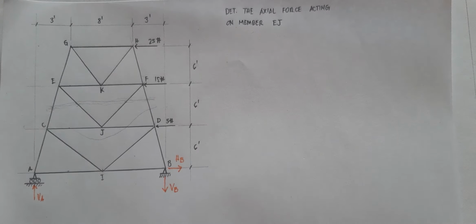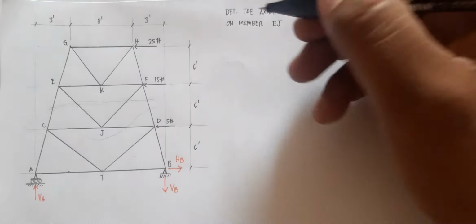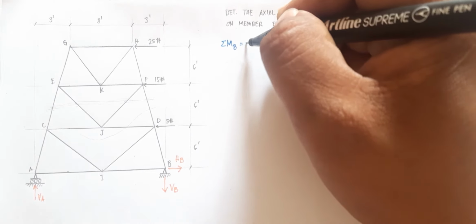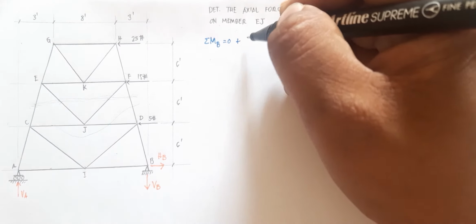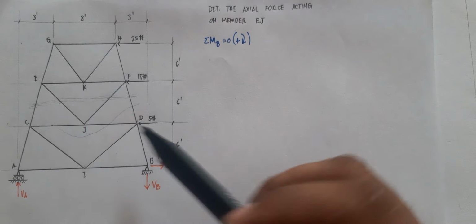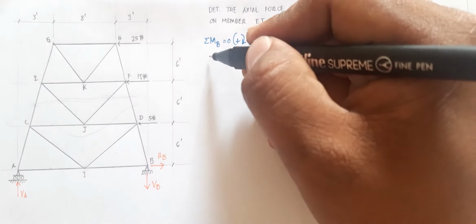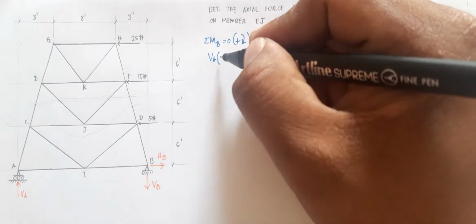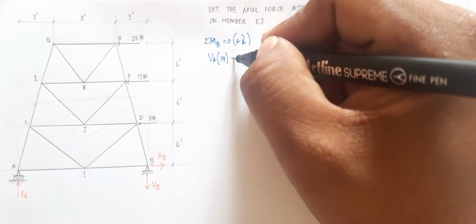First we need to determine the values of your reactions since the solution involves the lower and the upper sections of your truss. So, taking summation of moment at B equal to 0, let's take positive clockwise. On the clockwise direction, you have VA, and counterclockwise, you have 5, 15, and 25. So you would have VA times the lever arm, which is 3 plus 8 plus 3, that would be 14.